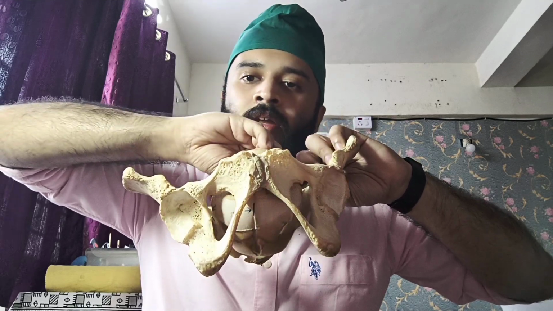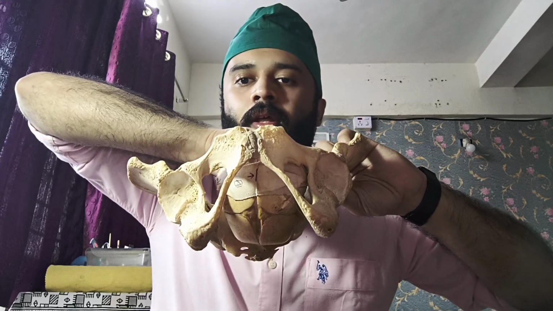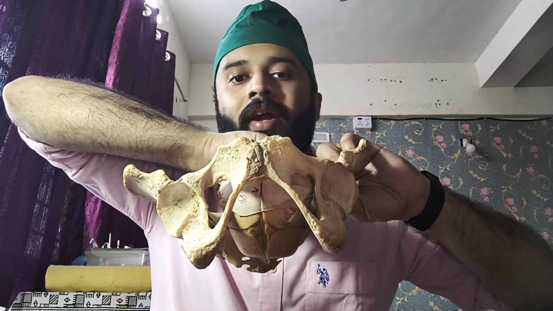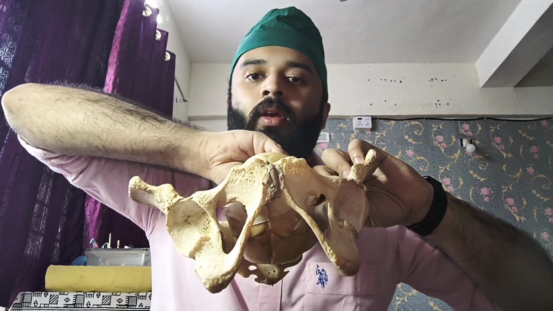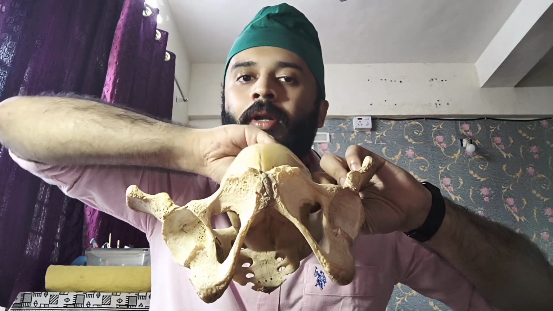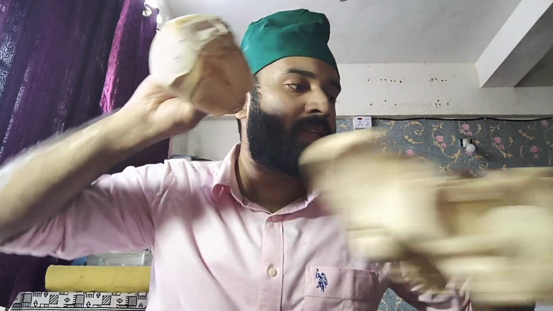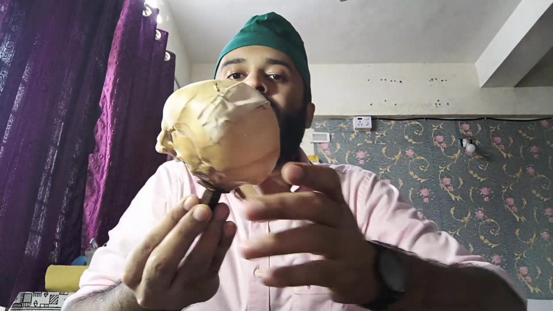If I can feel the anterior fontanelle, it indicates that the head is deflexed or the head is extended. Both mean the same thing, and an extended or a deflexed head is going to find it very difficult to deliver from the vaginal outlet diameter, pelvic outlet diameter. What is the reason behind it? The reason is there are a few diameters that are associated with this.